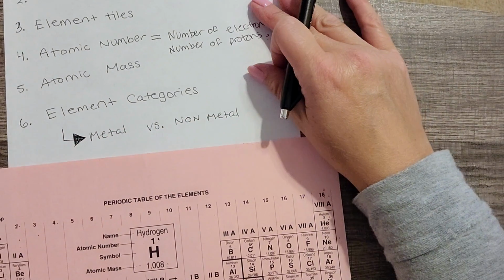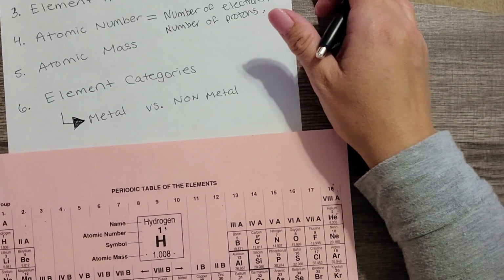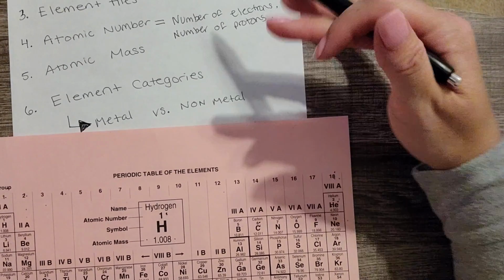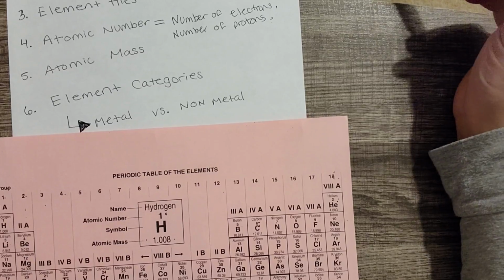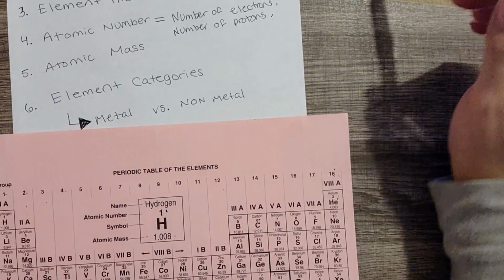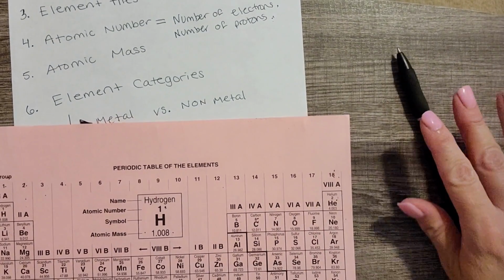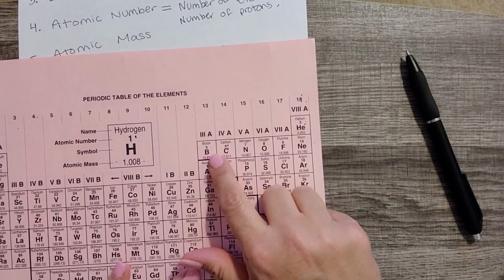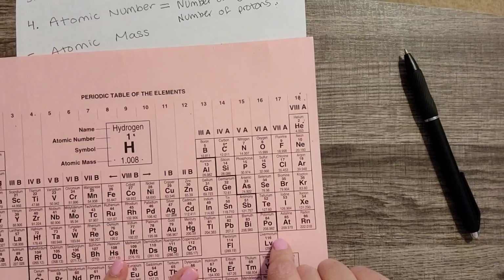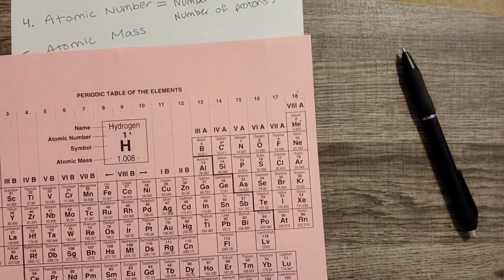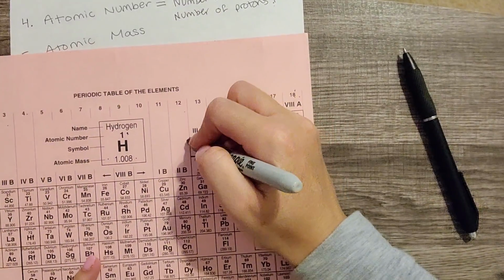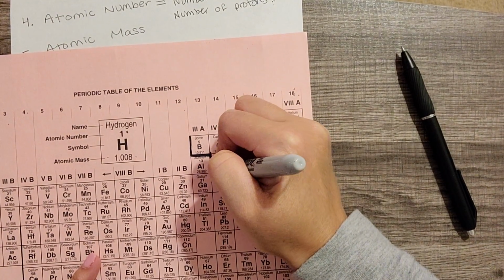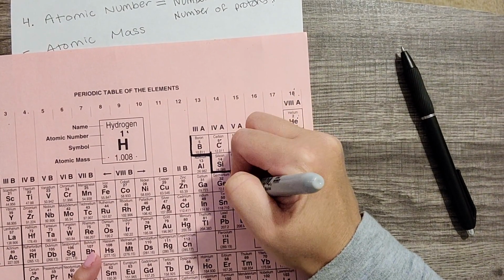Now the element categories and metals versus nonmetals. So this is a pretty big concept that we want to make sure that everybody addresses. So the first category is metals versus nonmetals. If you look here, there is a big sort of bold line going across the periodic table. And if you want to make that line stand out even more, you could outline it with a black marker just so that it sticks out a little bit more.